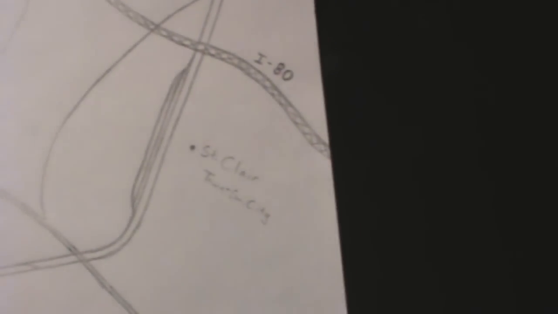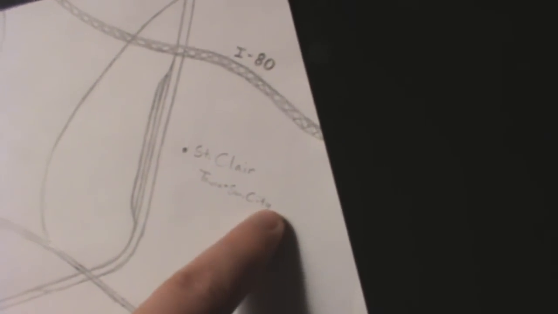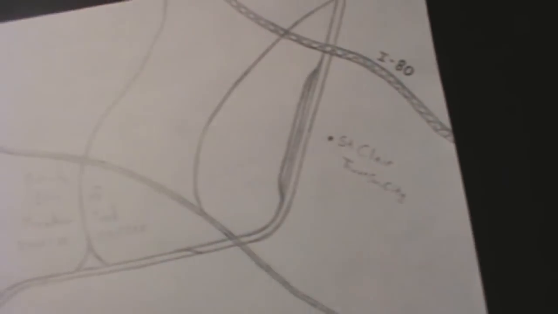But everything I'm building in my fictional world is completely fictional and unrelated to the real world. So there's a town that's also a small city. It's called St. Clair. Just decided to call it that.